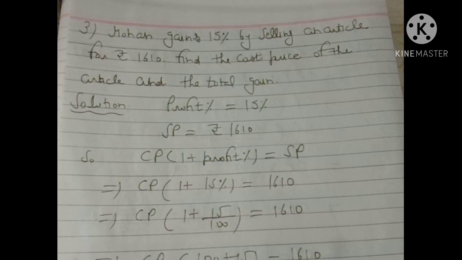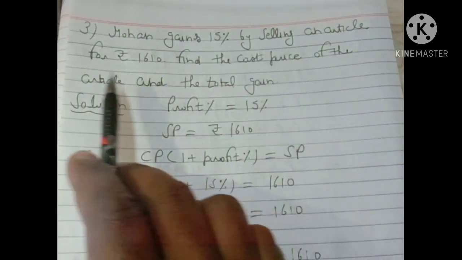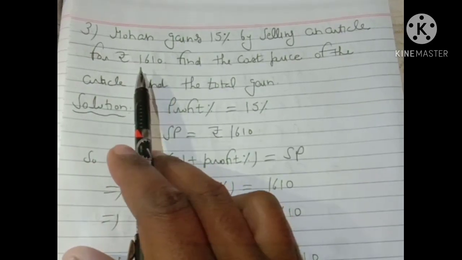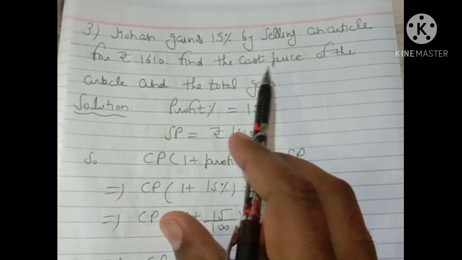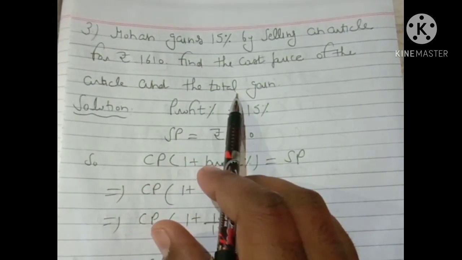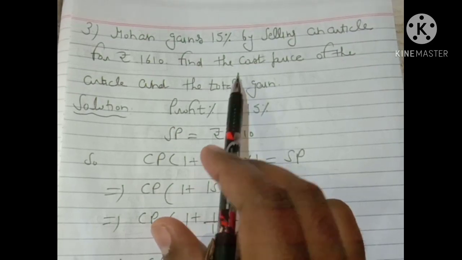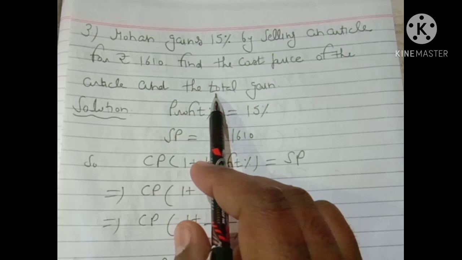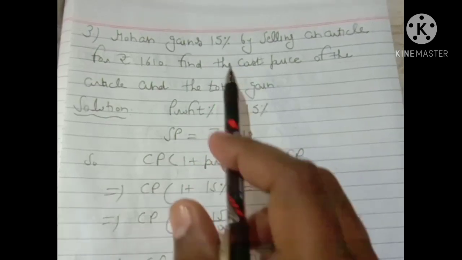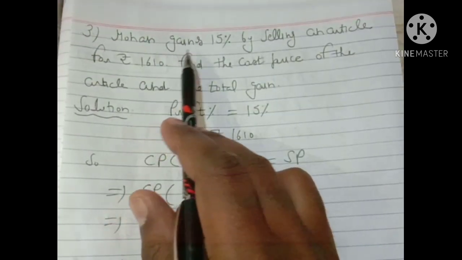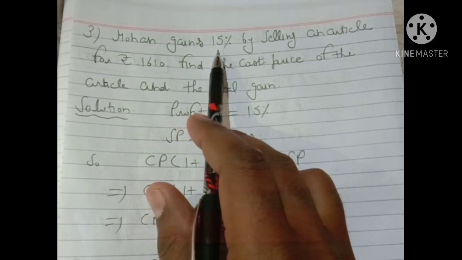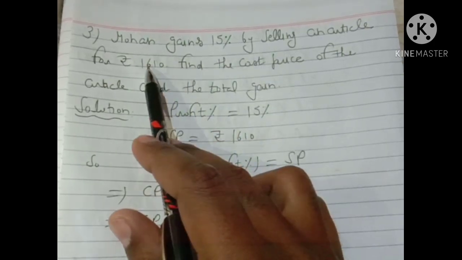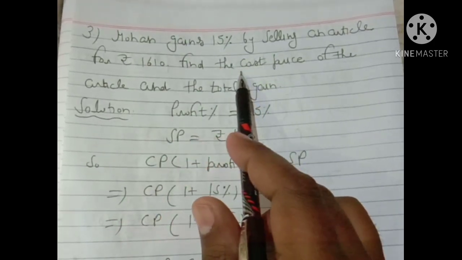Okay, now see the third sum. In this sum you can see Mohan gains 15% by selling an article for rupees 1610. Find the cost price of the article and the total gain. So in this case, first of all we have to find out the cost price, and then we have to find out the total gain, means we have to find out his profit in rupees. And now you can see the gain is given, that is 15%, and the selling price is given. So in this case we have to find out the cost price.